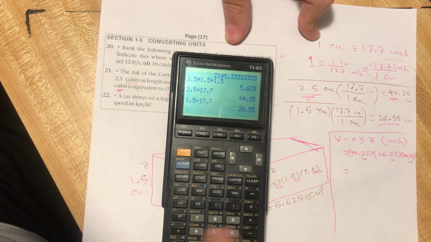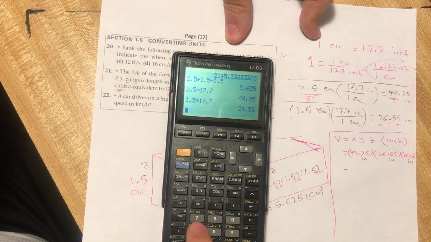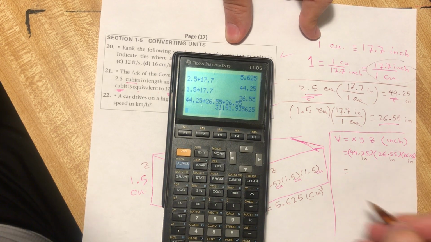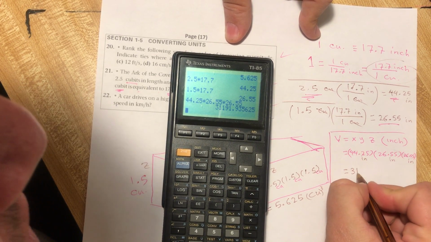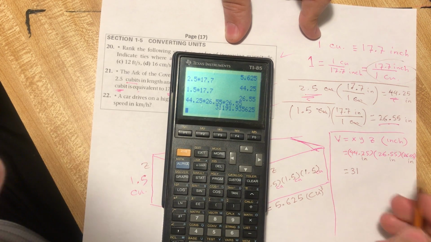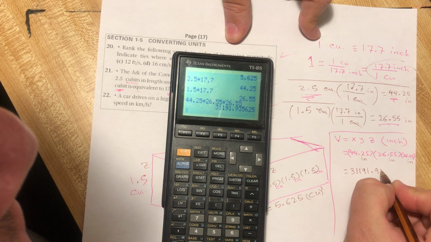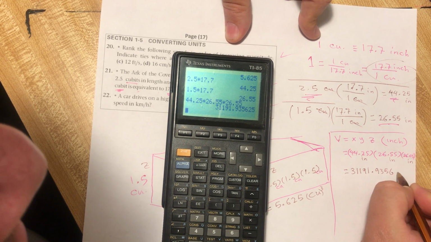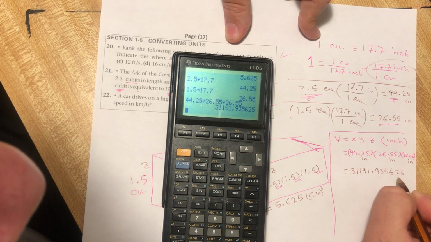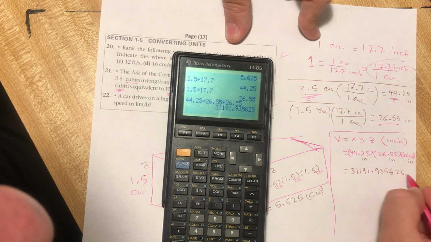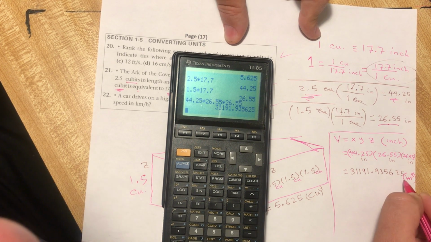Okay, 44.25 multiplied by 26.55 multiplied by 26.55 is equal to a big value in inches because the inch is smaller than the cubit. The result is 31,191.935625, in cubed inches because it is a volume.